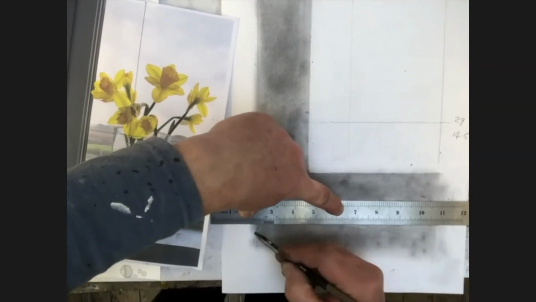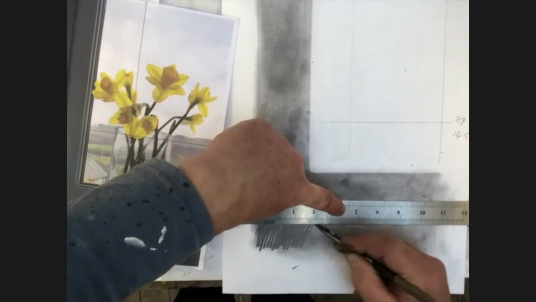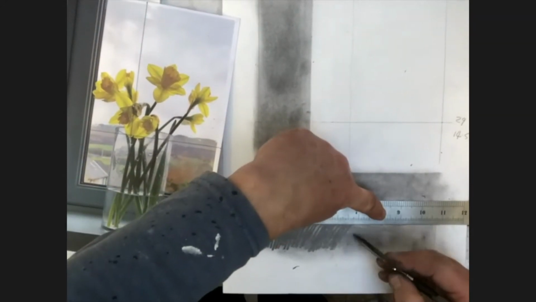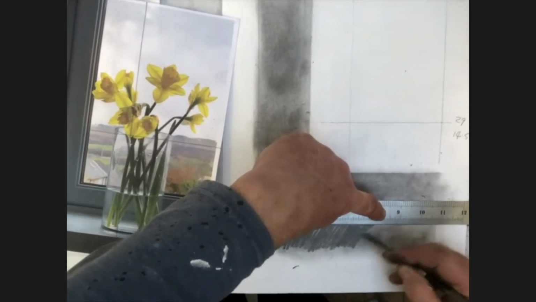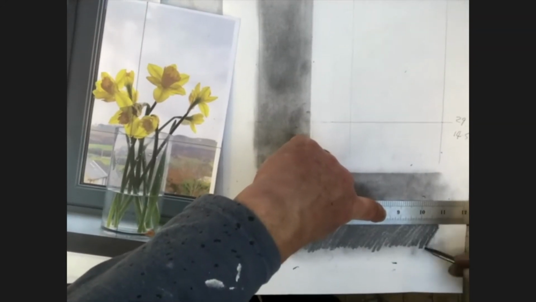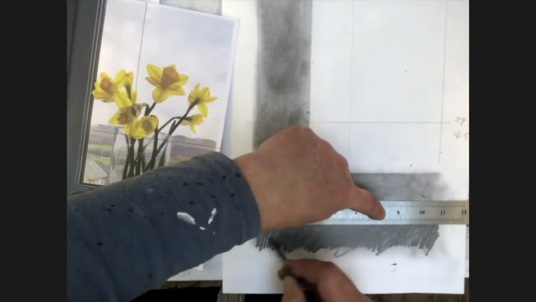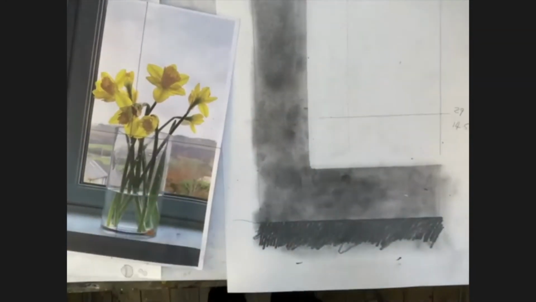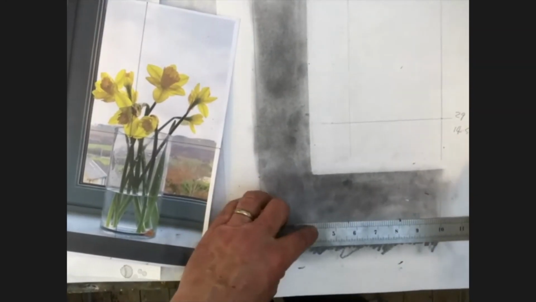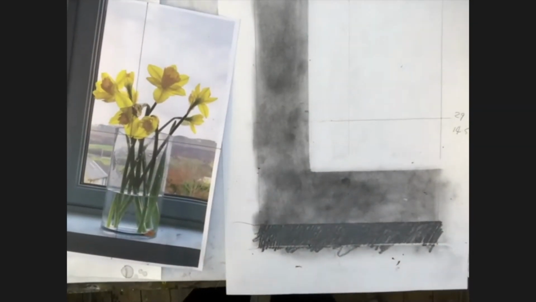I'm drawing up against the hard edge of the ruler, and so there, like that's quite good. You can bring back the edge of the drawing if you want by rubbing out a bit, but it's not that important. There you go.